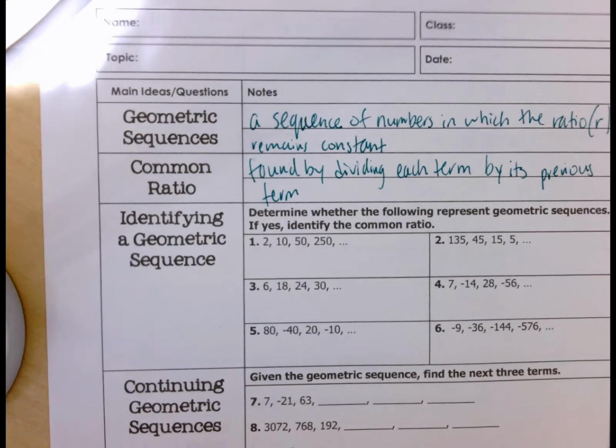Okay, so down here, we're going to do the same thing. We're going to divide 18 divided by 3. That gives us a ratio of 6. And then 24 divided by 18 gives us a ratio of 1.3. And 30 divided by 24 is a ratio of 1.25. So this does not have a common ratio among the terms. So no, this is not a geometric sequence.